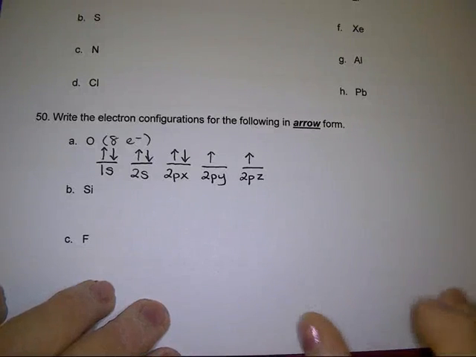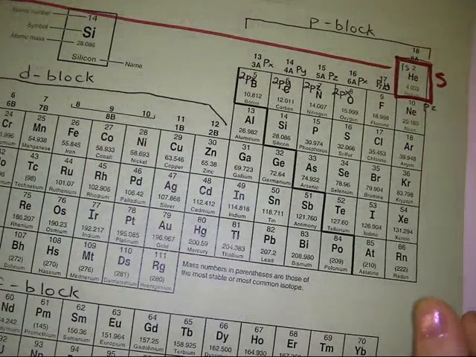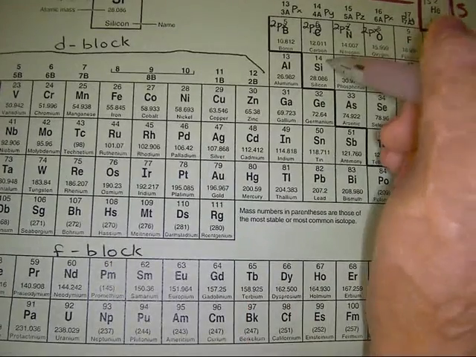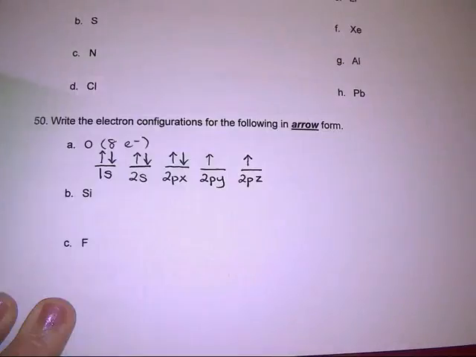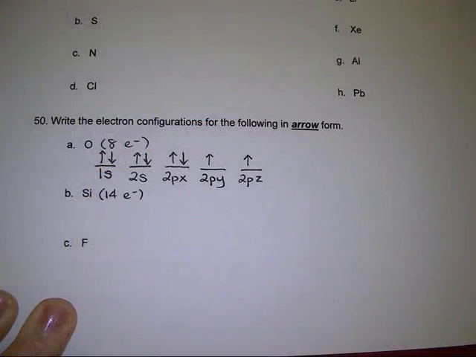Okay, let's look at B, Si. I'm going to go back to my periodic table and check out where Si is. Si is number 14, which means it has 14 electrons. And since it has 14 electrons, then there must be 14 arrows. Okay, now how do I figure out where every one of these electrons are?